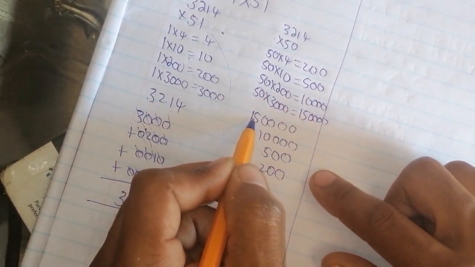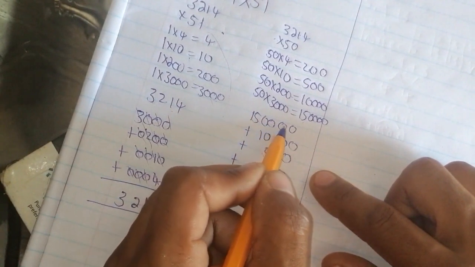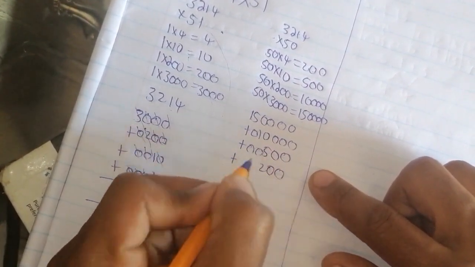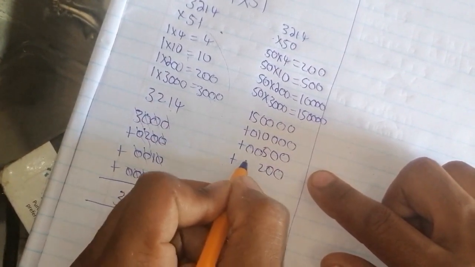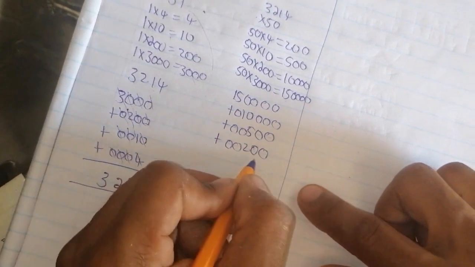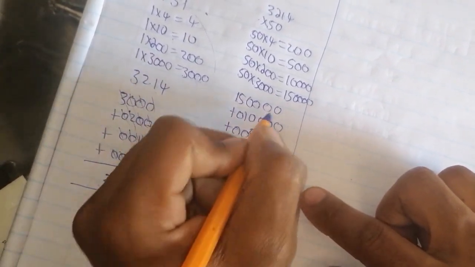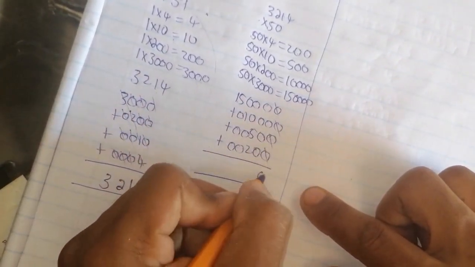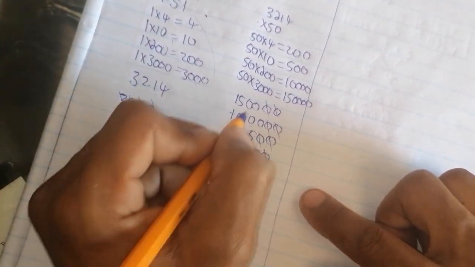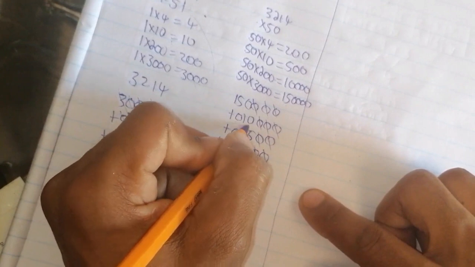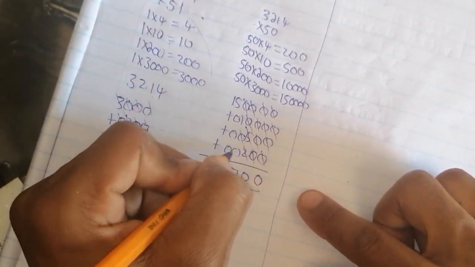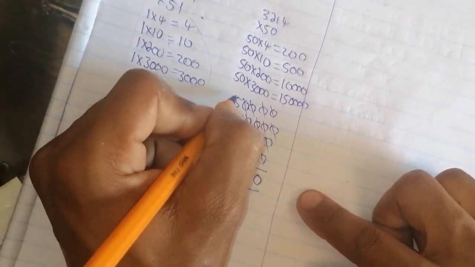So this has the digits 1 2 3 4 5 6. This has 5 6 4 5 6. This is 4 5 6. Very good. We're making every number 6 digits. So 0 plus 0 plus 0 plus 0 is 0. 0 plus 0 plus 0 plus 0 is 0. 0 plus 0 plus 5 plus 2 it's 7. 0 plus 0 plus 0 plus 0 is 0.